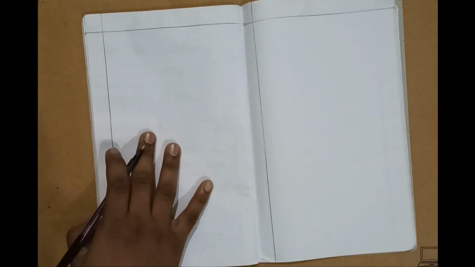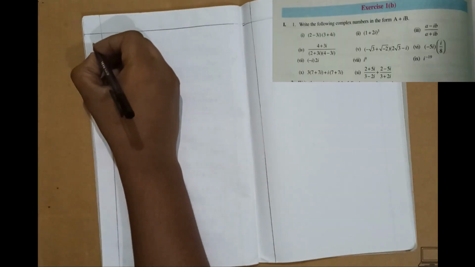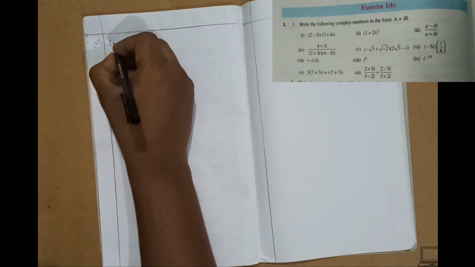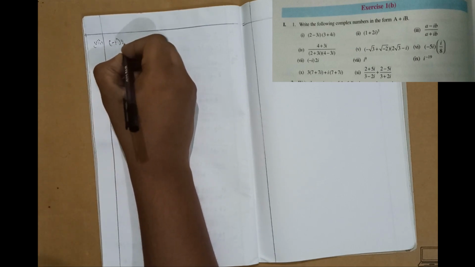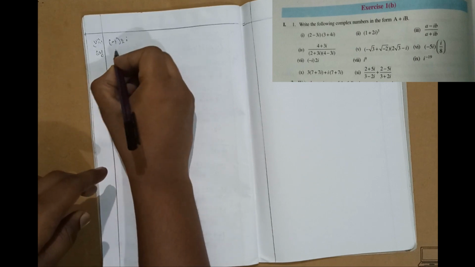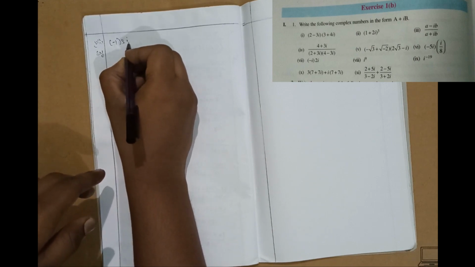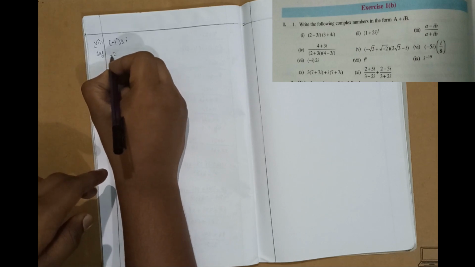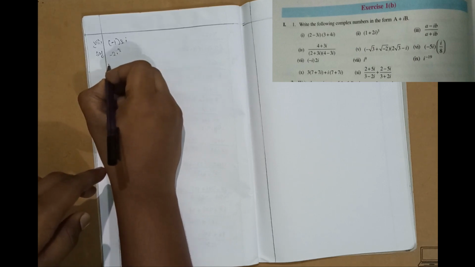Okay, now 7th one. Minus i to i. It is very easy. Minus i into 2i. 2 minus 2i square.